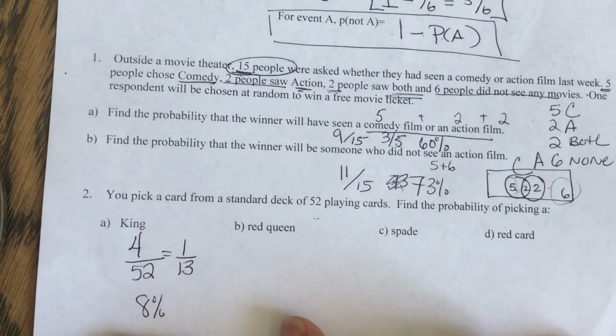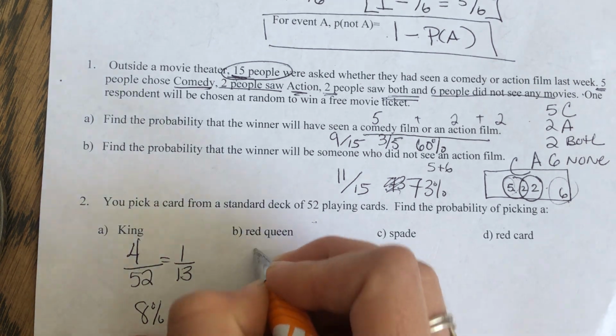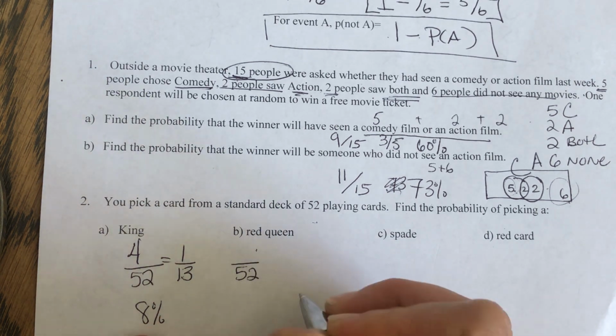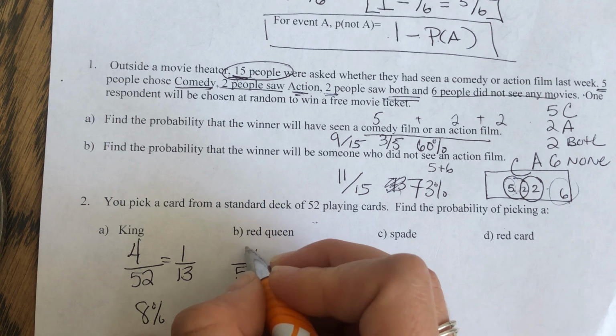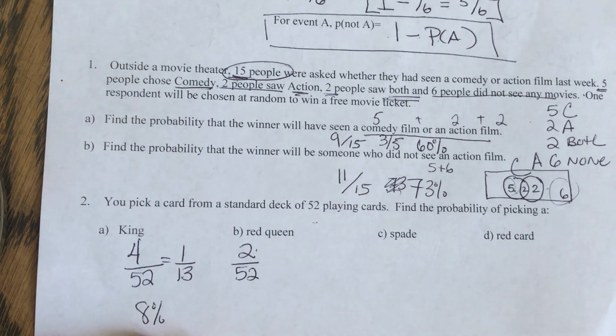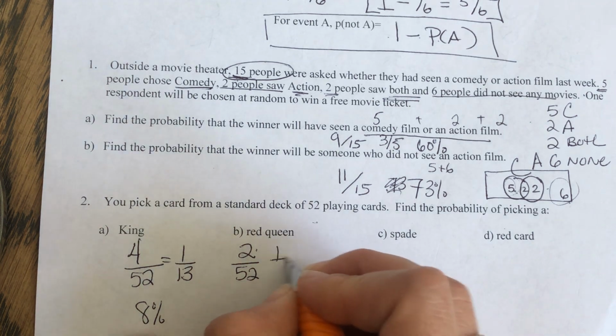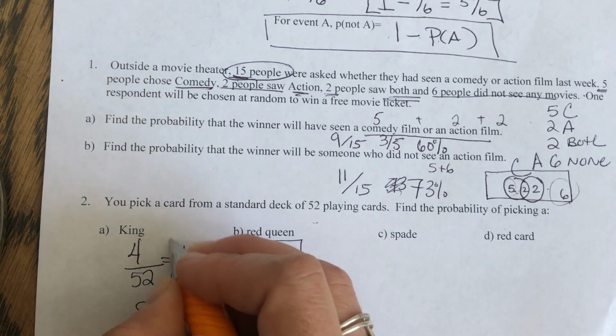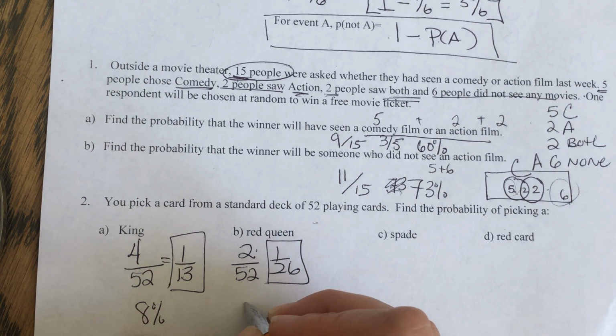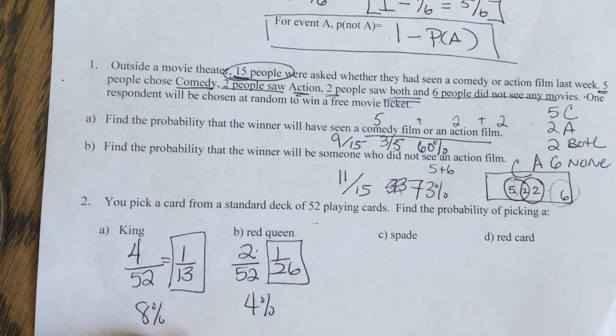That's a really low probability. A red queen. Well, how many queens are there that are red? 2. 2 out of 52, which is very small, 1 out of 26. So I want your fractions always simplified. Or you can tell me it's about 4%.